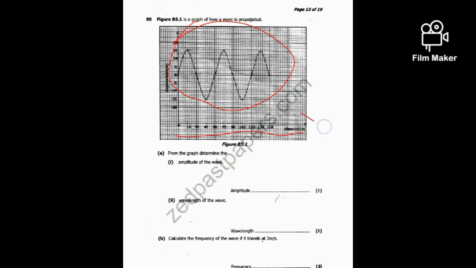Okay, this side we have the distance and this side we have the displacement, so we need to understand in those terms. Very important. Okay, so now our first question is saying from the graph determine the amplitude of the wave. So what we need to understand is that the amplitude is the maximum displacement of a wave from its resting position. If you can see properly, the resting position of the wave is that line that we are able to see. So the maximum displacement is from here up to there.